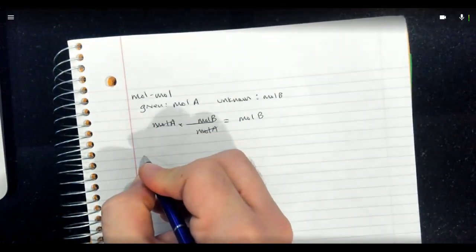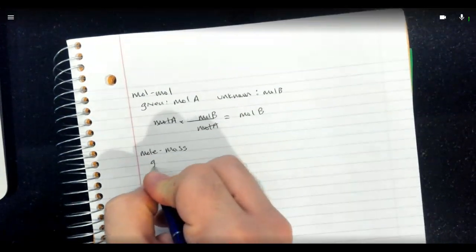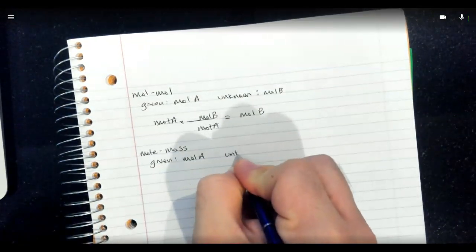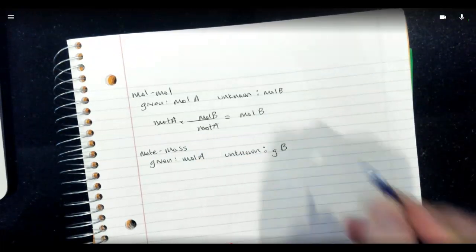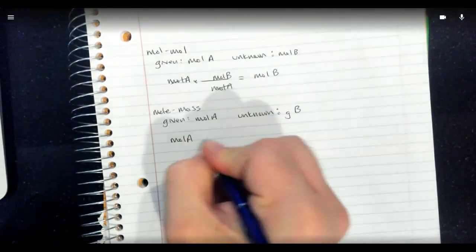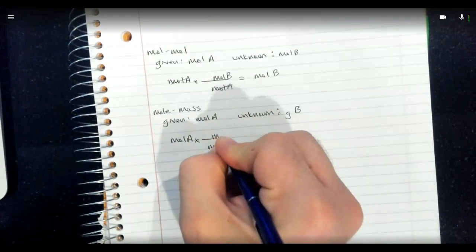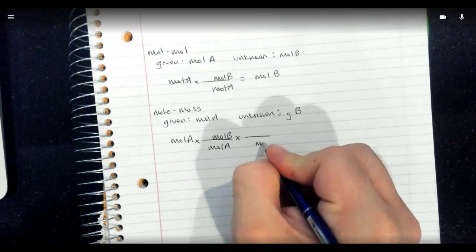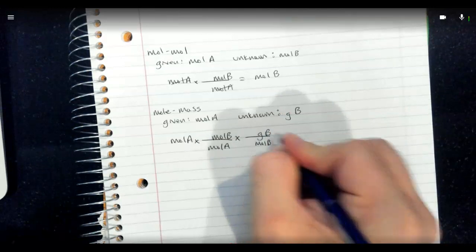Next type of stoich problem, mole-mass. So that means our given is going to be in moles of A, and our unknown is going to be grams of B. So we start with our given. We have mole A. This unit's going to drop down, mole A. We can now convert to mole B. Then from mole B, notice that unit goes from numerator down to denominator. We have grams of B.